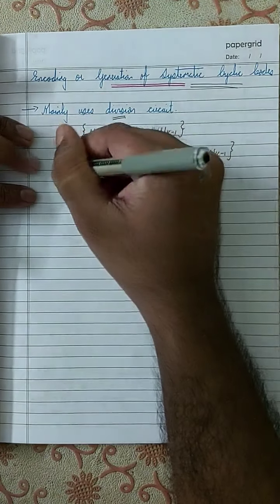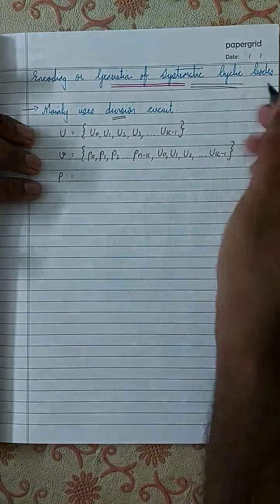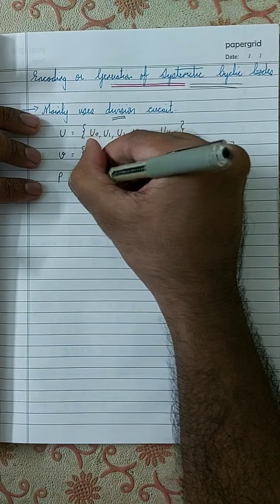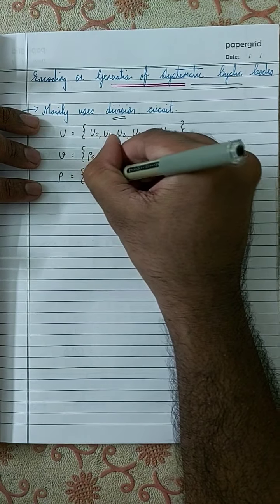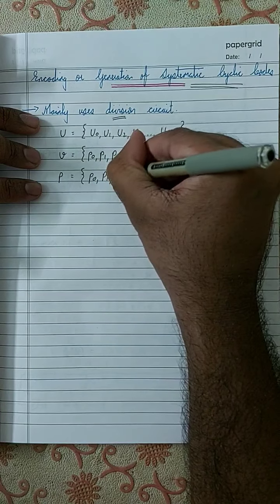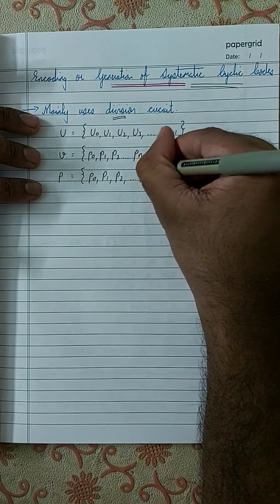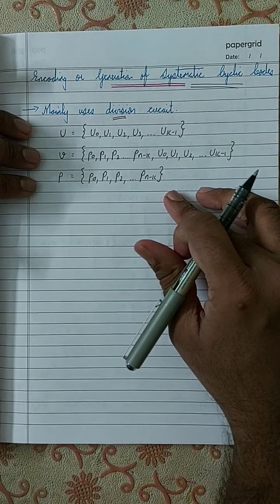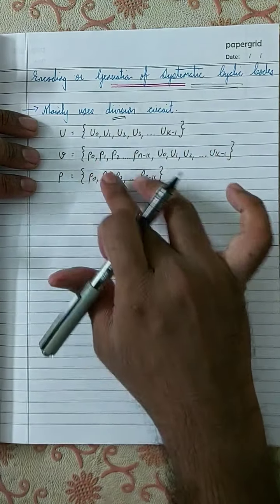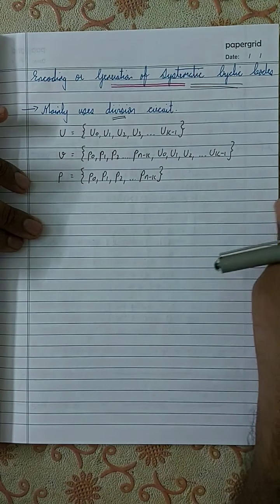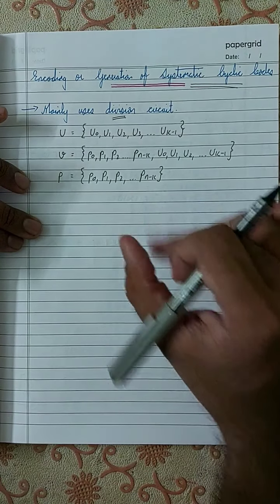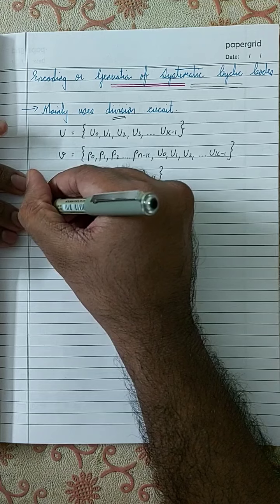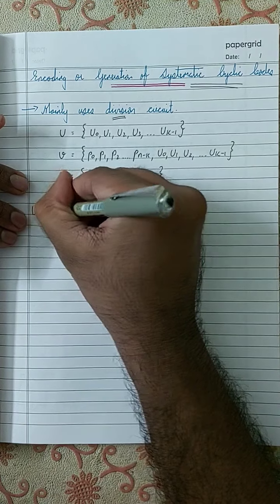Here P represents the set of parity bits, P0, P1, P2 up to Pn minus k. Now if I represent all these sets in terms of polynomials, how does it look? First I start with u of x, the input message.